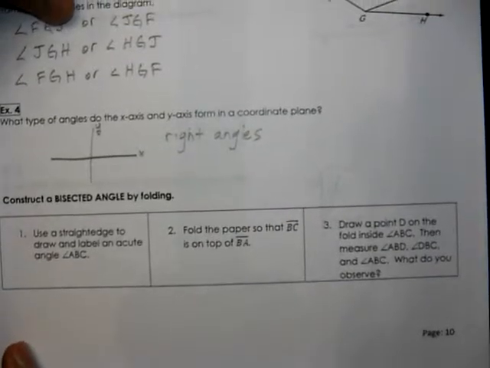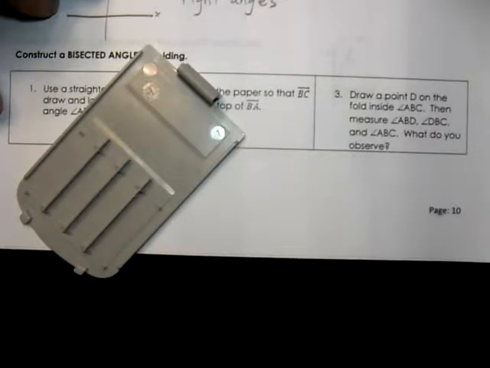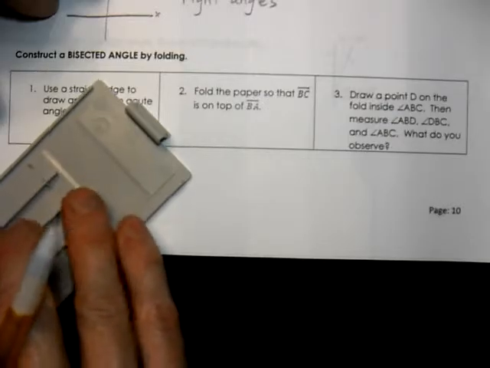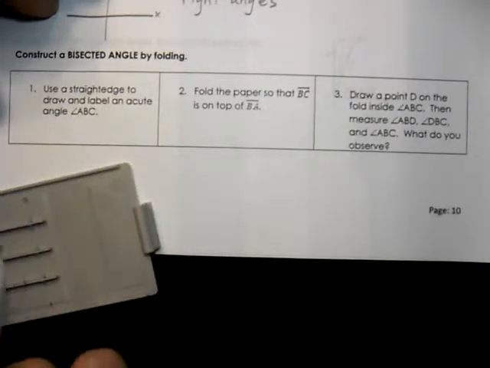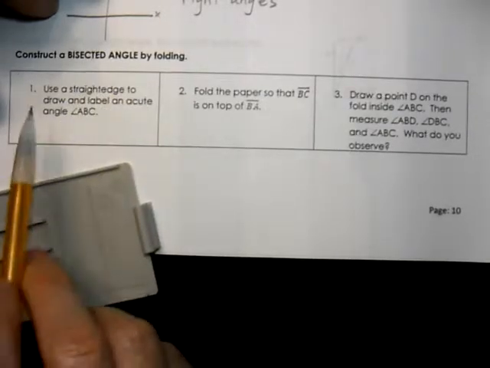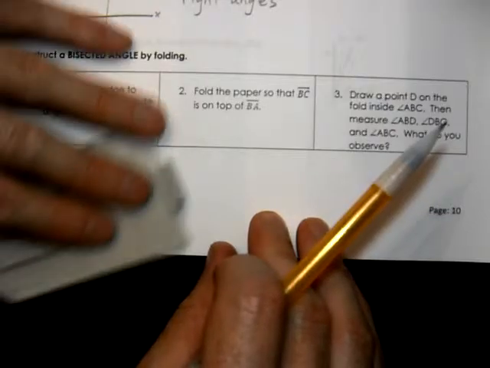With the final construction, we need a straight edge. You can use the battery holder of your graphing calculator, if you have one, or any ruler, your student ID, anything that's definitely straight on the edge. Use a straight edge to draw and label an acute angle.